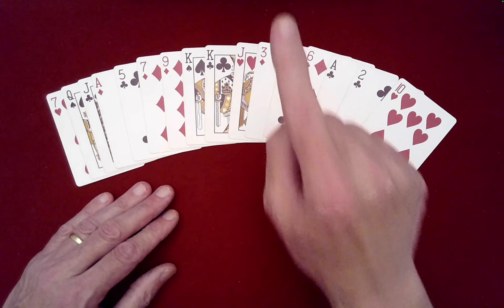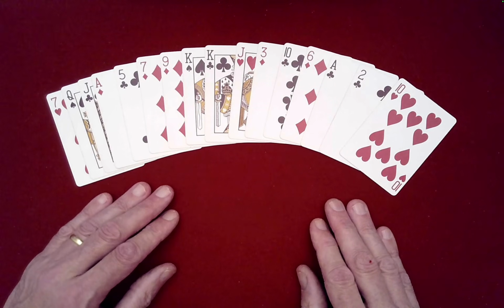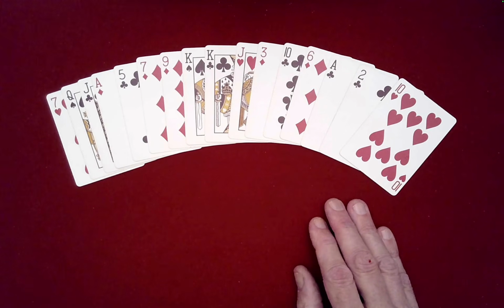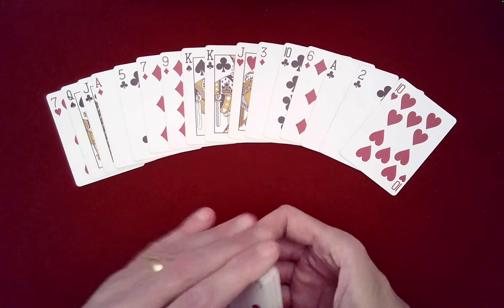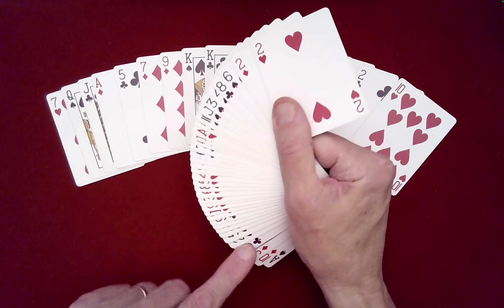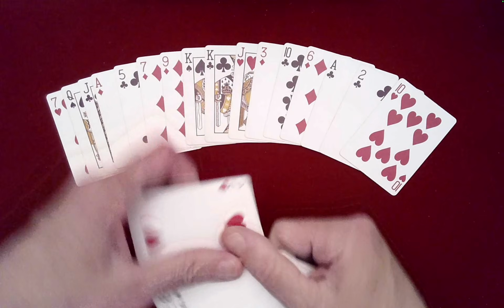Now the only subtlety I need to mention here is you give the spectator the freedom to choose red or black as their card from the rest of the deck. Remember that? We spread out the cards and then have them choose without us seeing what card they're choosing.